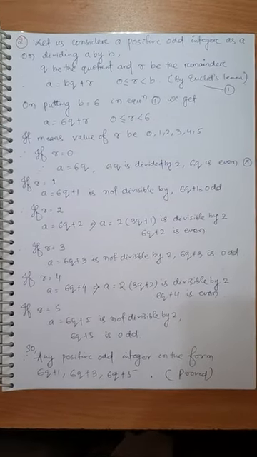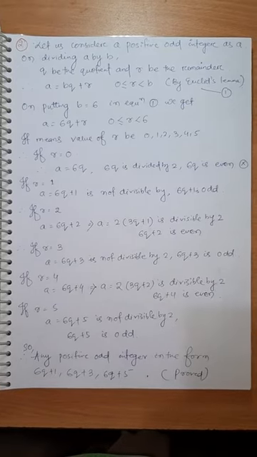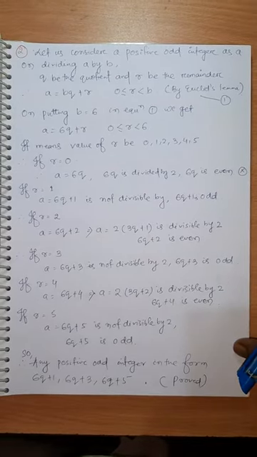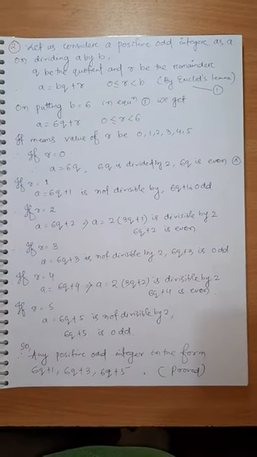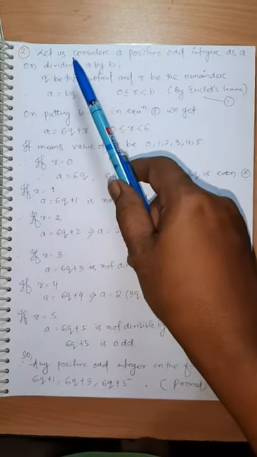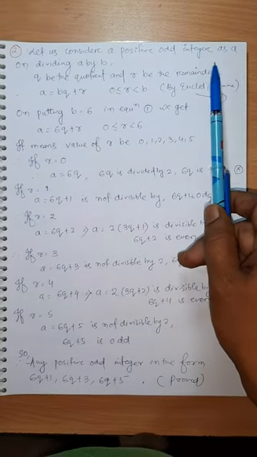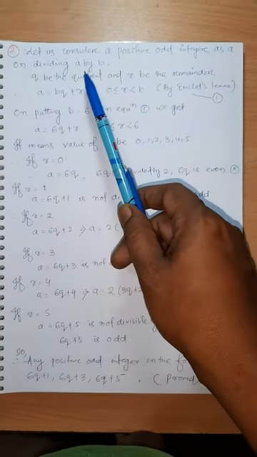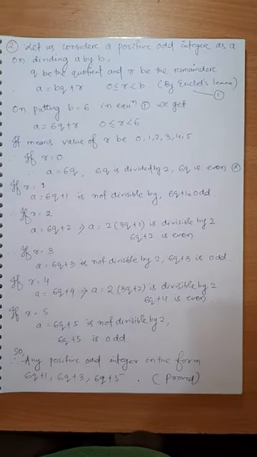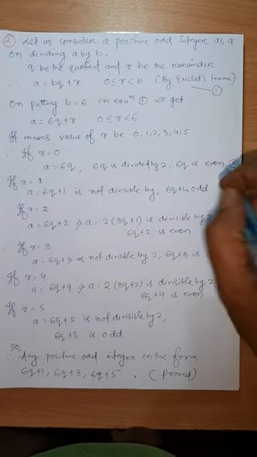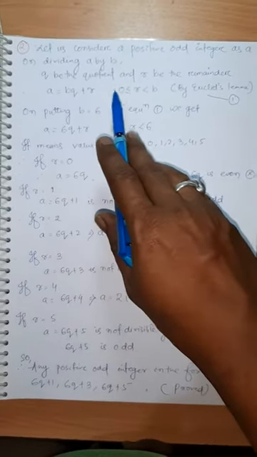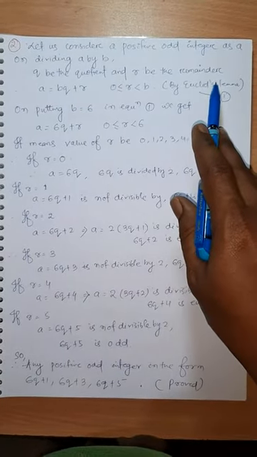This question is to be solved by using Euclid's division lemma. It means you have to use Euclid's division lemma to solve this question. So let us see how it can be solved. You have to start like this. Let us consider a positive odd integer a, and divide a by b, where q is the quotient and r is the remainder.